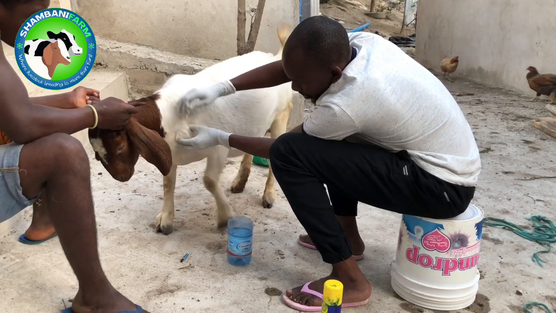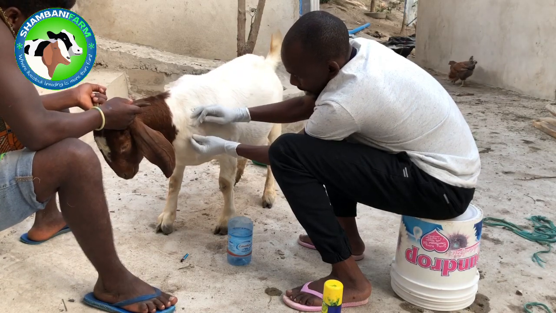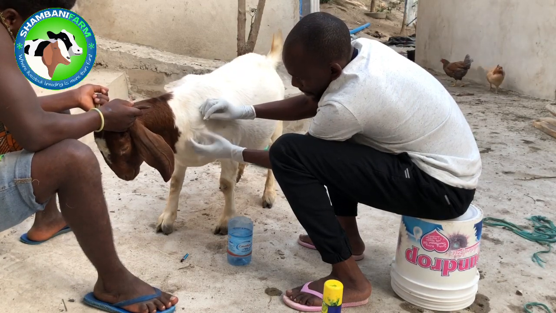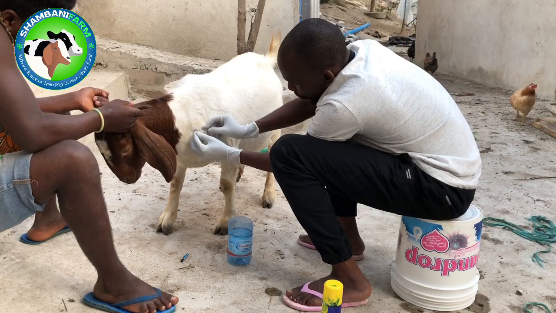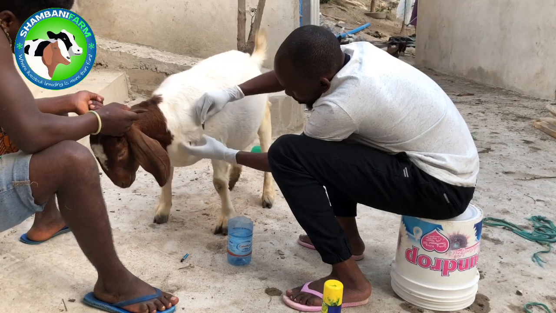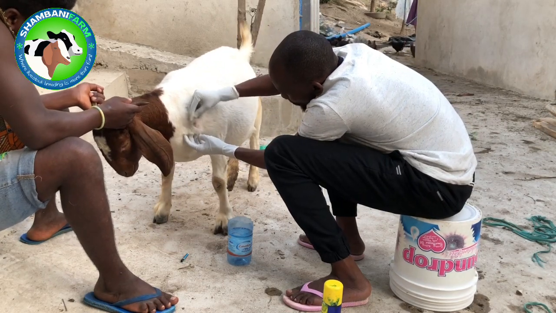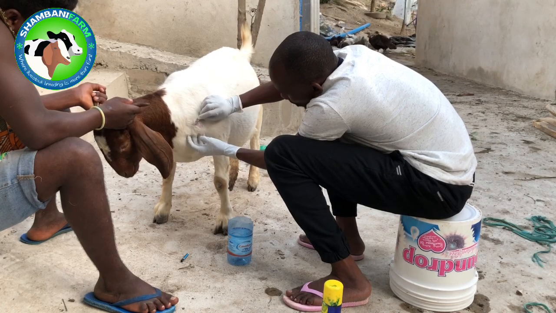It's already soft, which is an indication that it is ready for being opened. But what we're going to do, the first thing is we're going to reduce some of these hairs here to give us an easy working area.